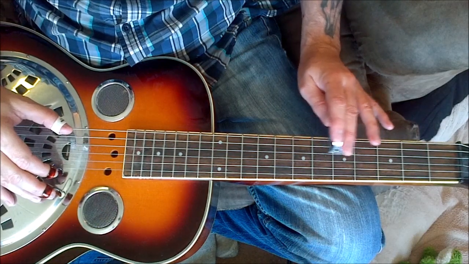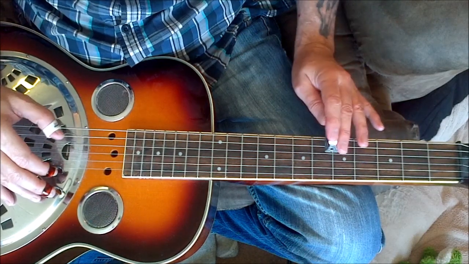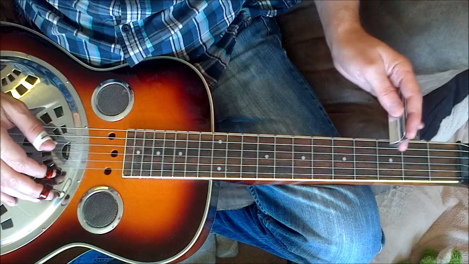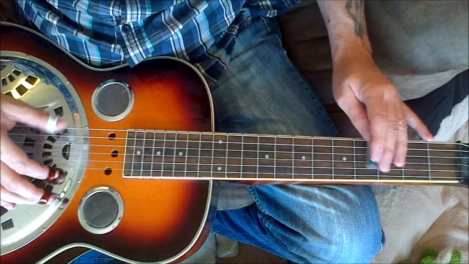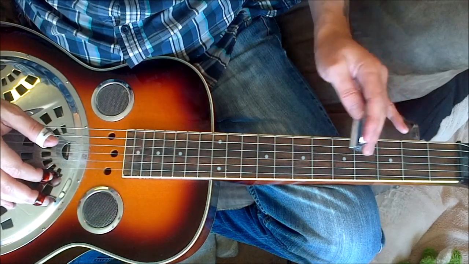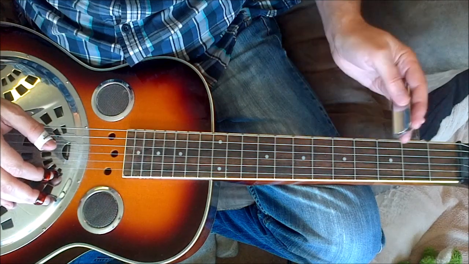That's a G right here too. I rarely use it though. This G, the only time I really use it is when I want to get some more bottom end in open G if I'm playing a blues song.